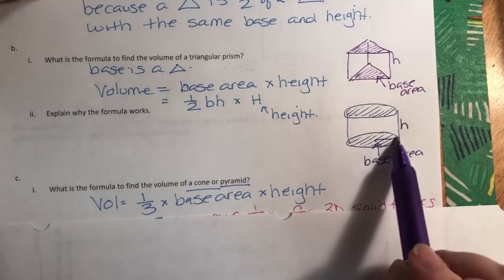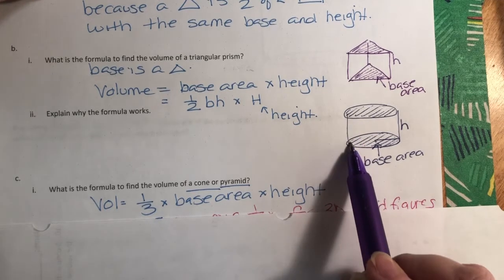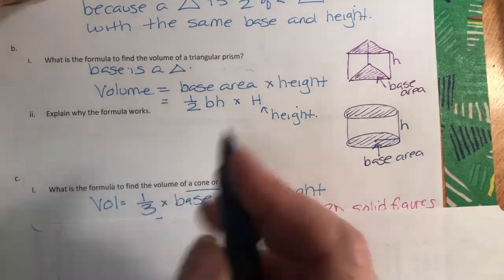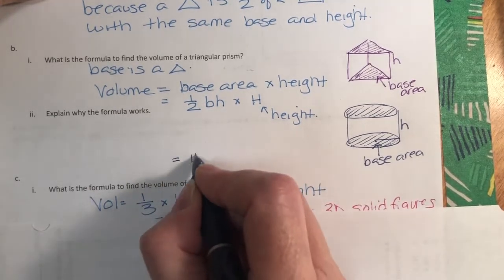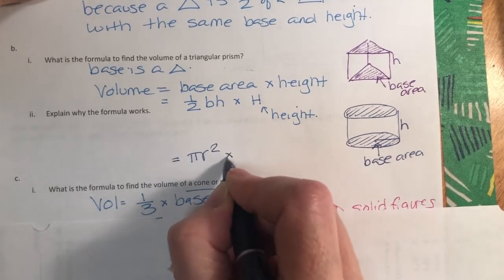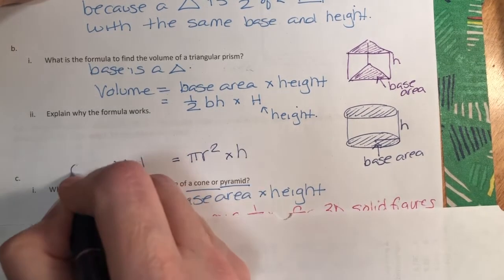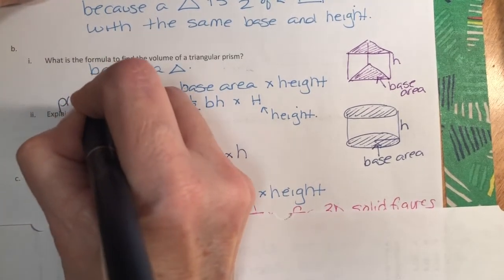You calculate the area of that circle base times the height of the prism. So in that case, the base area for this circular one is going to be pi r squared times the height. Okay, so that's the volume if it's a cylinder. This is the volume if it's a prism.